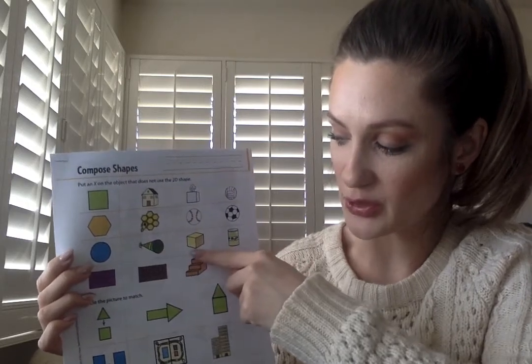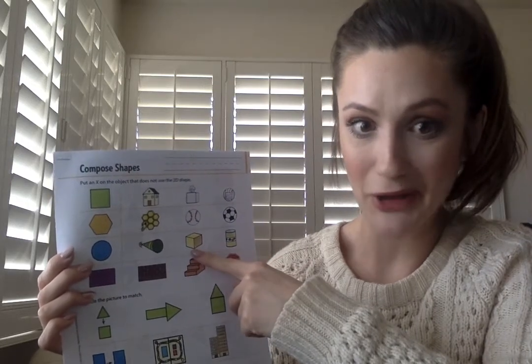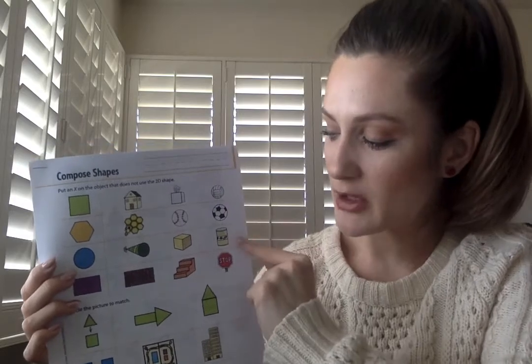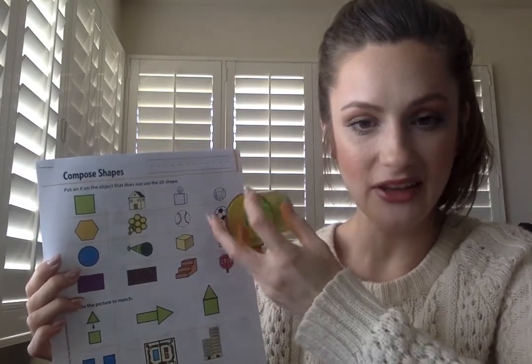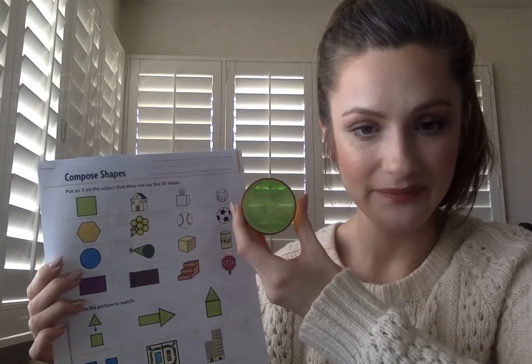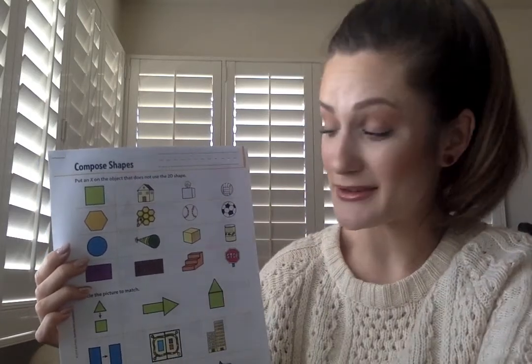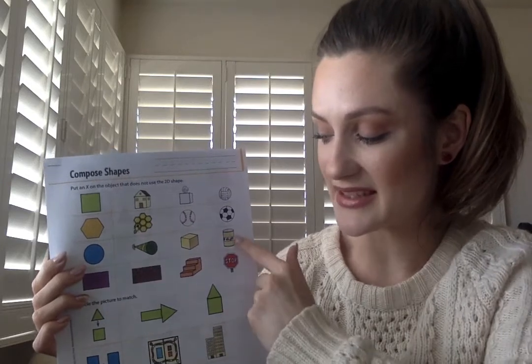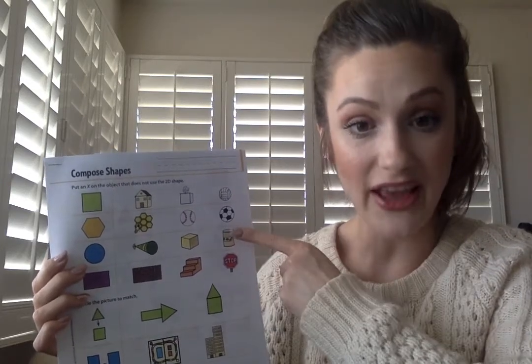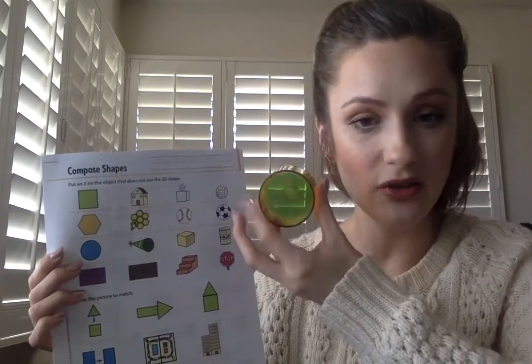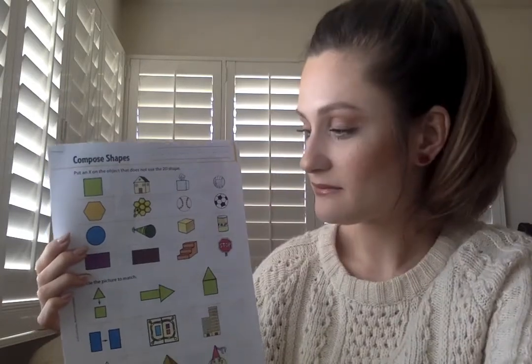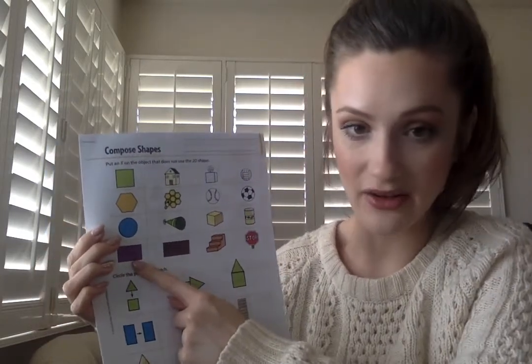What about on this cube? Do you see any? No, I don't, so let's cross that out. What about a circle on this can? Remember, the cylinders are like the cans. And on the end, what shape do you see? I see a circle. So we're going to keep that because cans have the cylinder face, or the circle face, on them. Good.